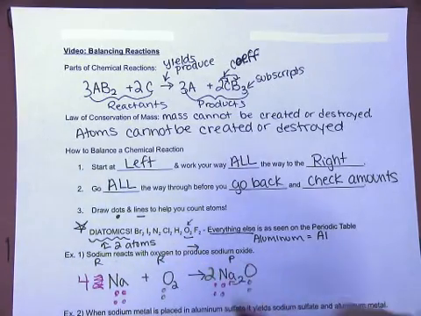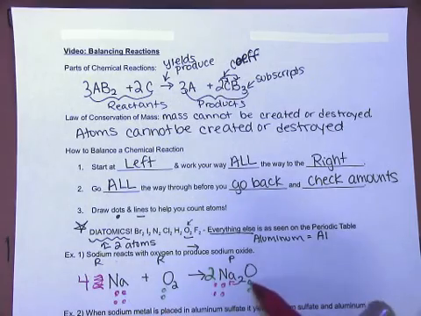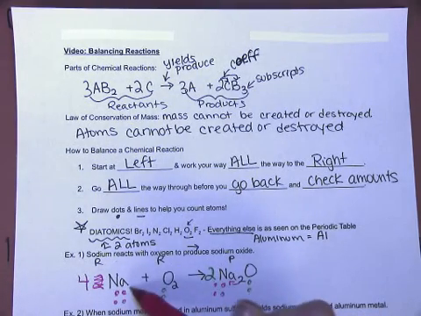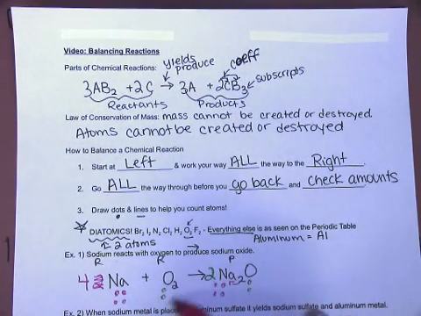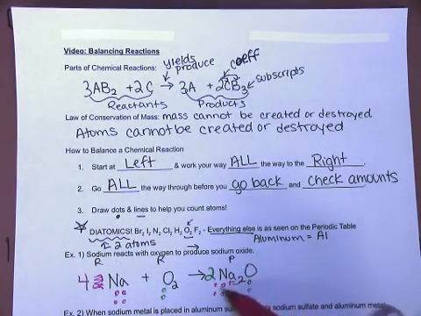So 4 sodium atoms, 2 oxides or 2 oxygen atoms, and 2 more oxygen atoms. So now I'm balanced. That means for this reaction to take place in real life, I'd have to have 4 sodium atoms reacting with 2 oxygens to make my one ionic compound of sodium oxide, 4 sodium atoms combining with my 2 oxygens.